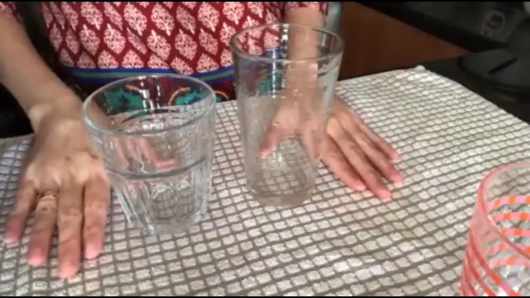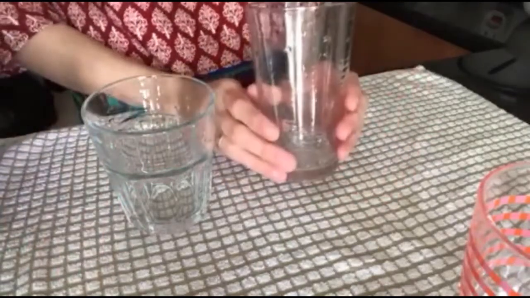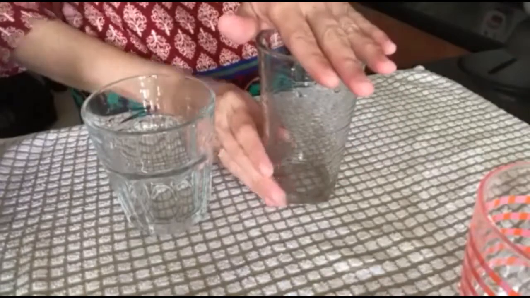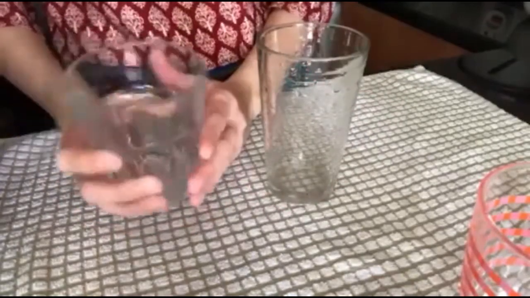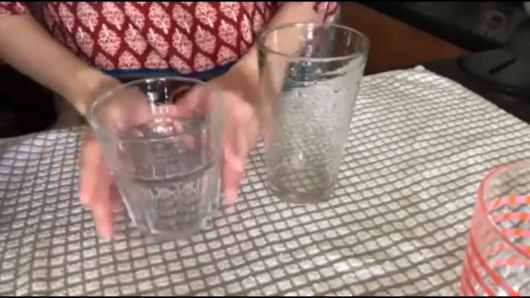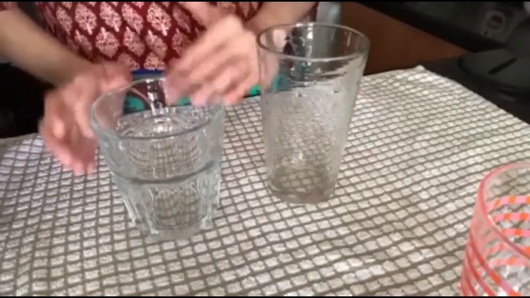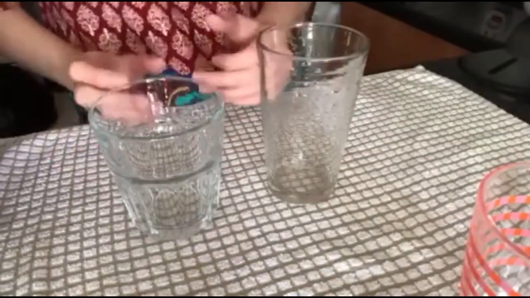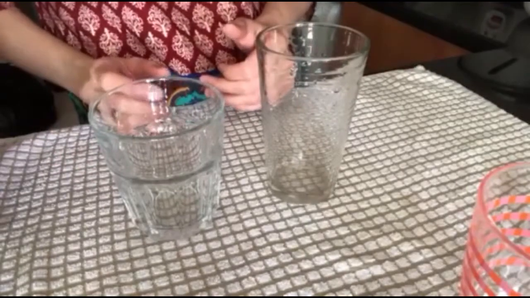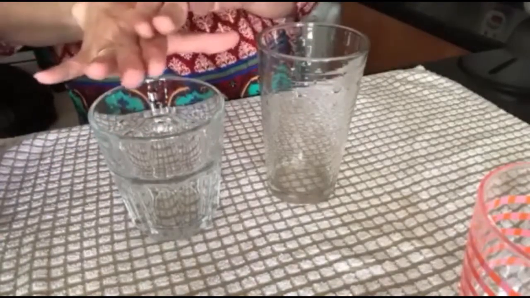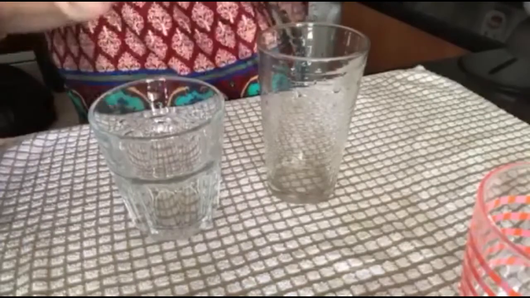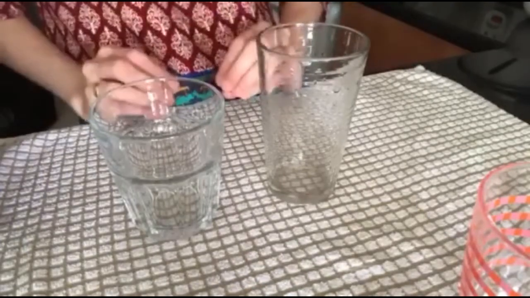Now, for this example, I have a tall glass here and a small glass here. Which do you think will hold more? Which container has more capacity to hold the water? Is it the tall one or the short one? And why do you think so? That container can hold more.